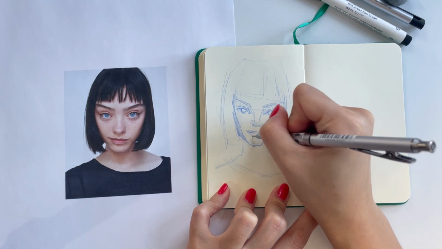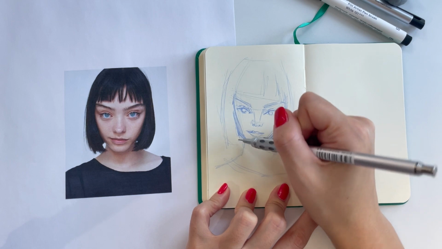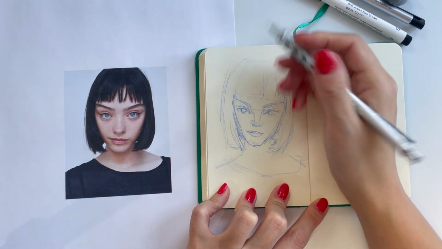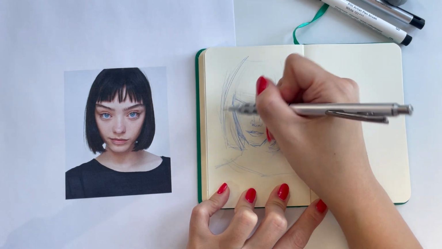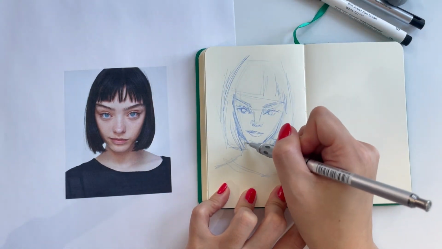So yeah, like you see, step one for me is always just to capture the general shape, and then you make tweaks as you see. I'm generally holding the pencil really loosely at this stage.